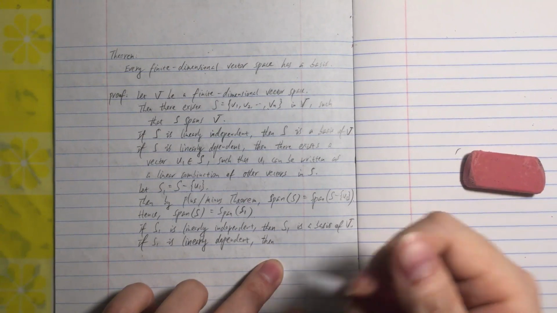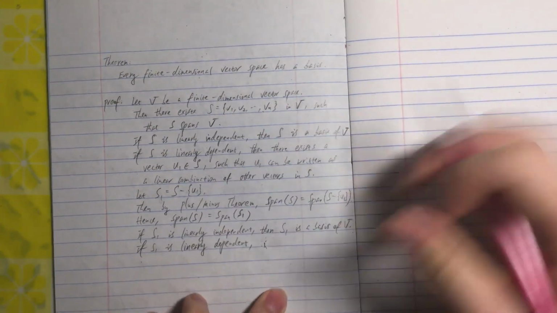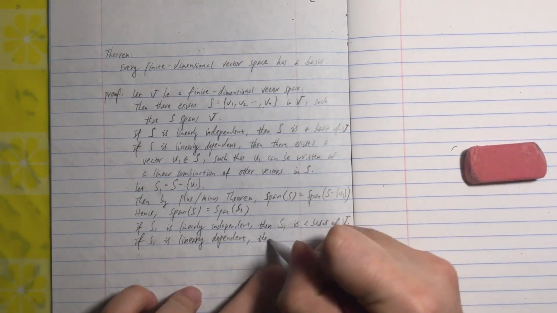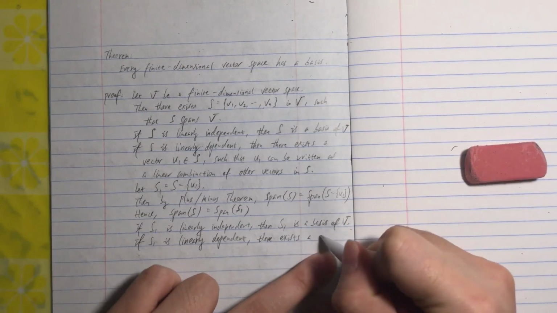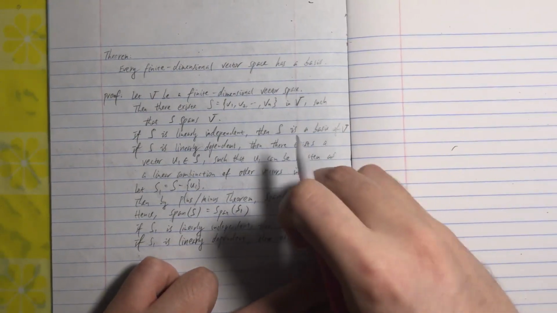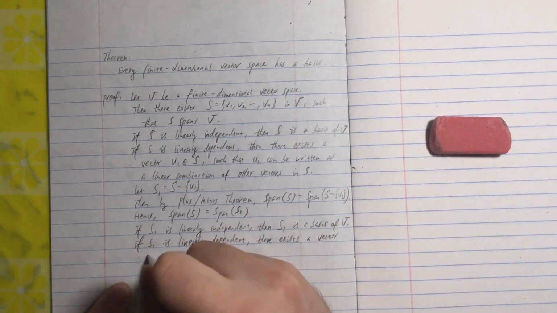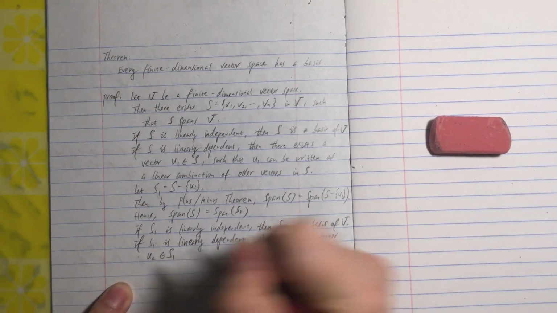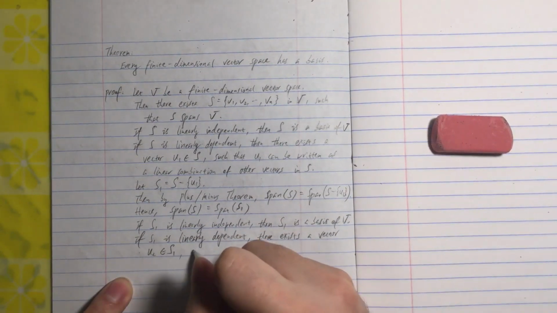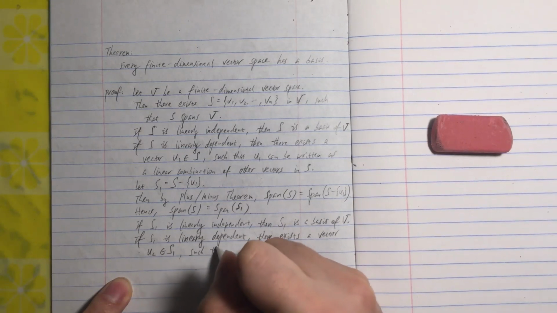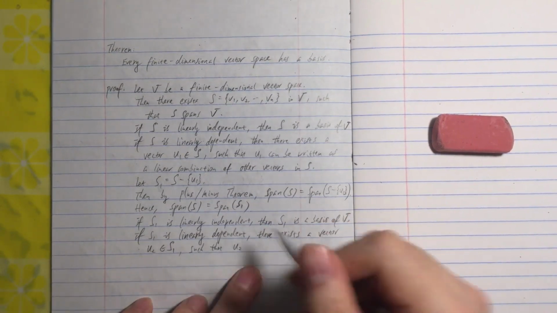then there exists a vector u2 in S1 such that u2 can be written as a linear combination of other vectors in S1.